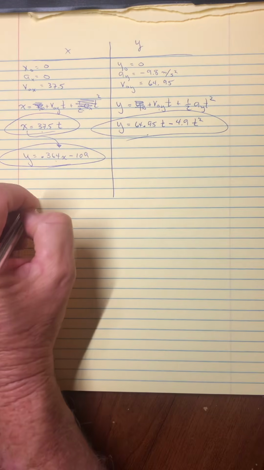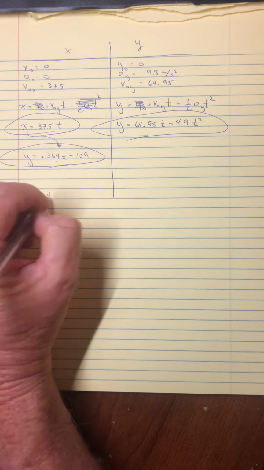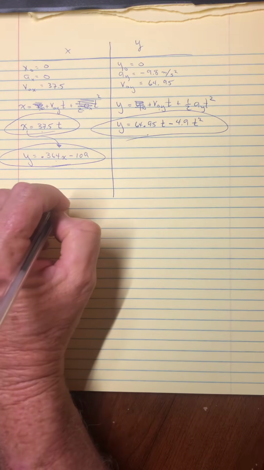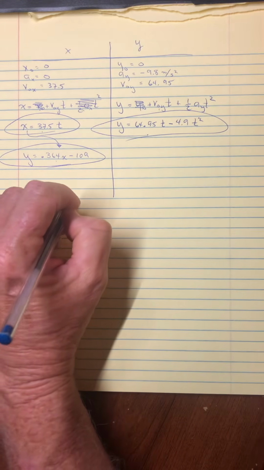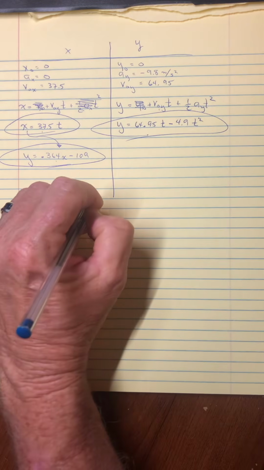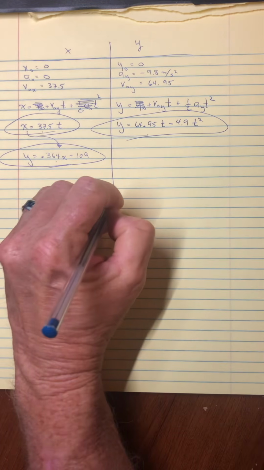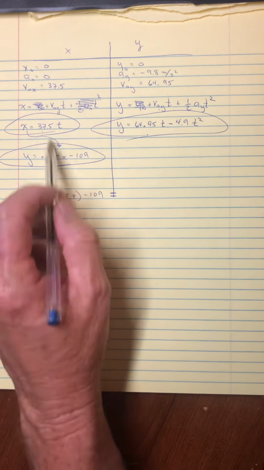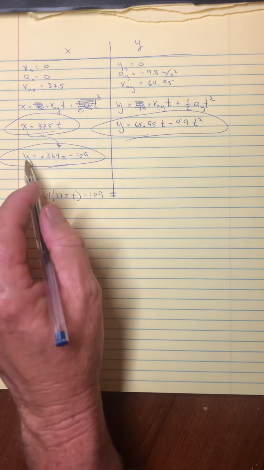So let's put it into here, 0.364. And then I put in the x, which is 37.5 t minus 109. All right, so that is what I get putting those two together, and that's equal to y.